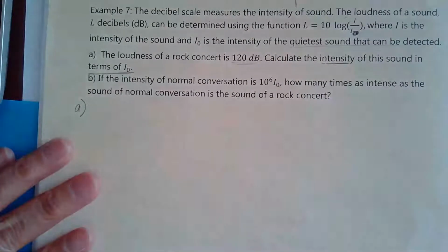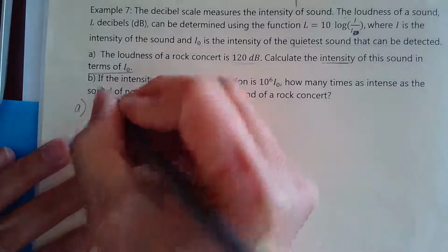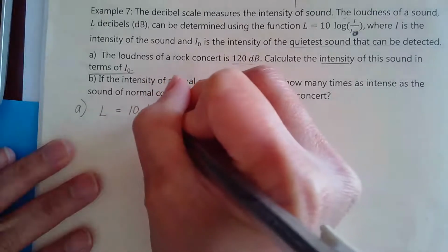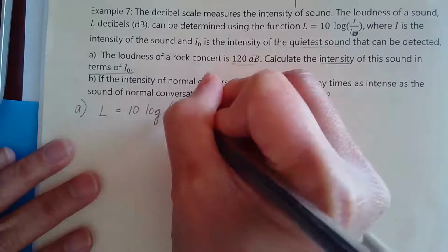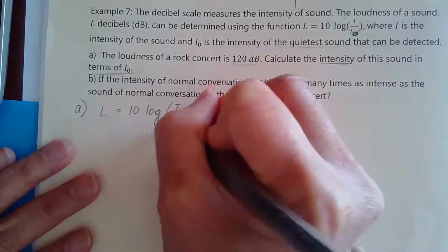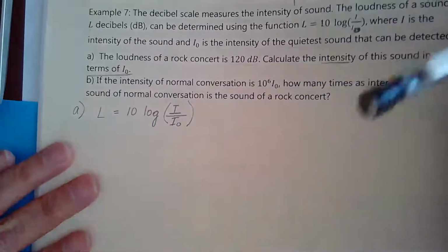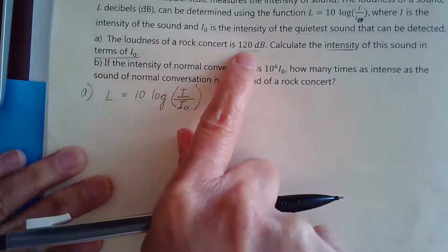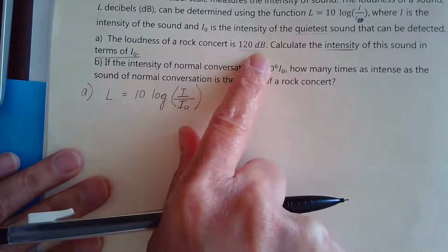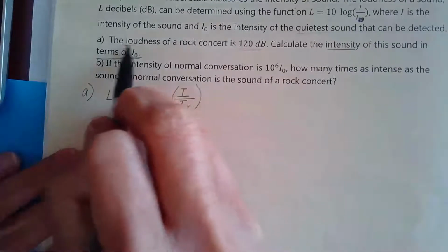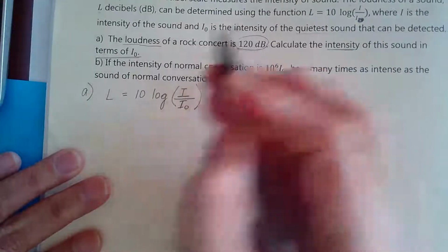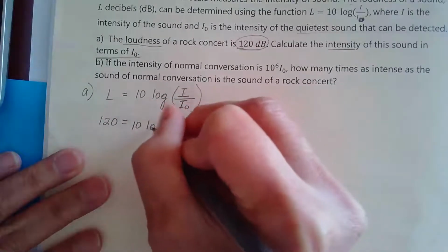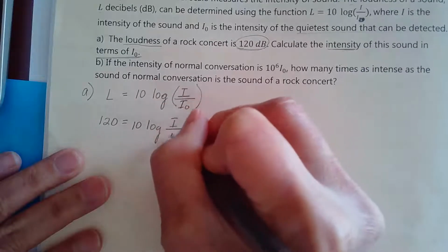So L is equal to 10 times the logarithm of I divided by I naught. Using this formula, I'm going to substitute 120 decibels for the L because that's the loudness. It's 120 decibels, so that's going to be over here: 10 log of I divided by I naught.